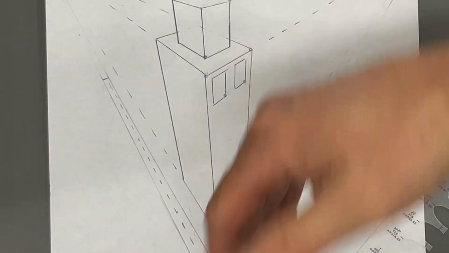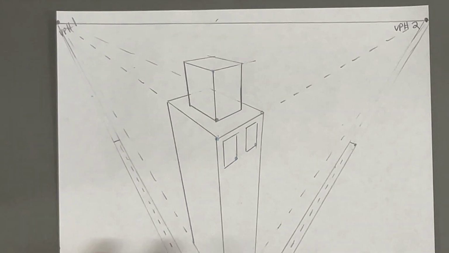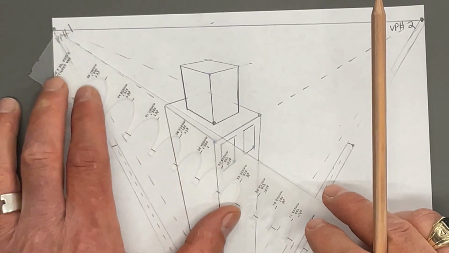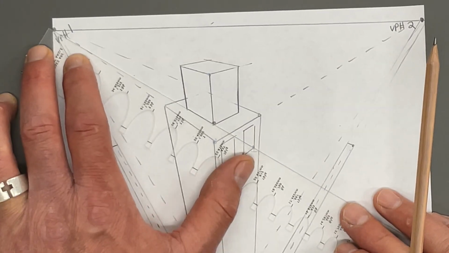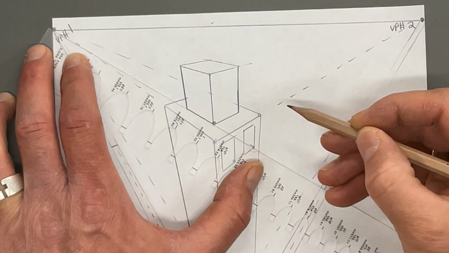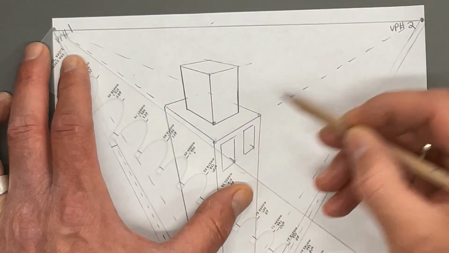Since we're looking down on this, then we're gonna see the bottom of the window. So line up your ruler here to vanishing point number 1, and then go in just a tiny bit this way, and then slide the ruler down to this corner and go just a little bit this way.